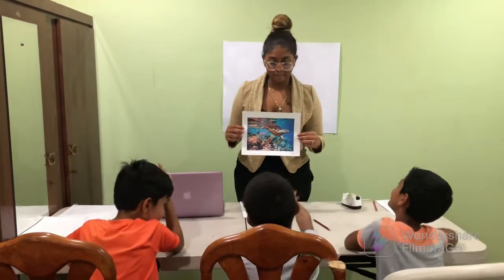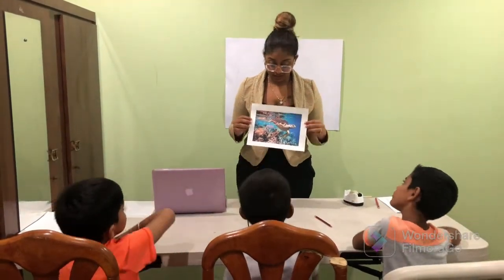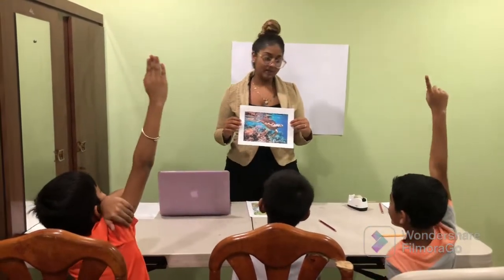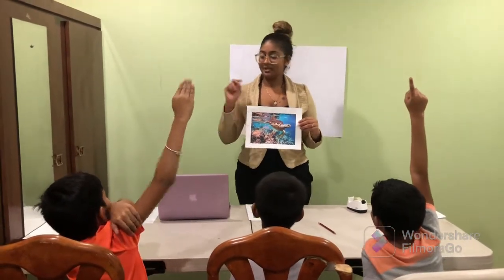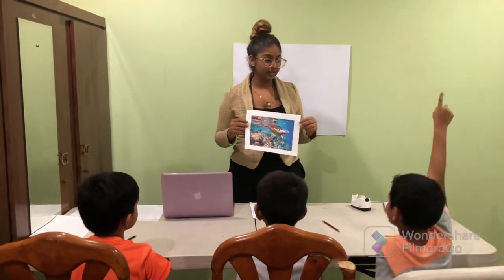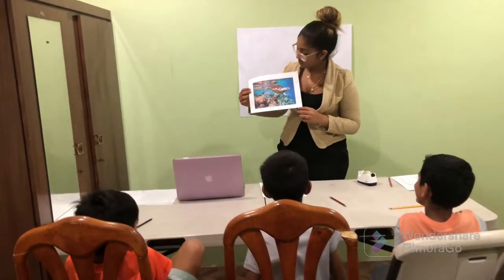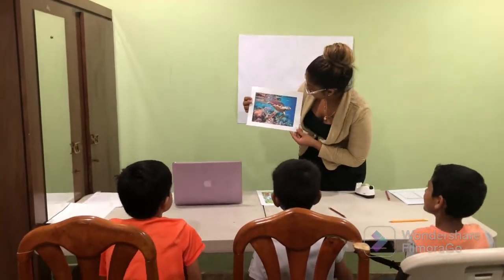Nishad: It is in a pond. It's in a pond? Okay. Makai: It is in a marine. A marine? Yeah. It is in an ocean. Ocean. Okay, well, yeah. Looks like an ocean.